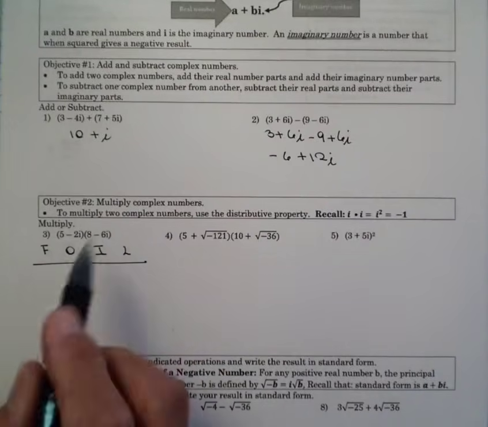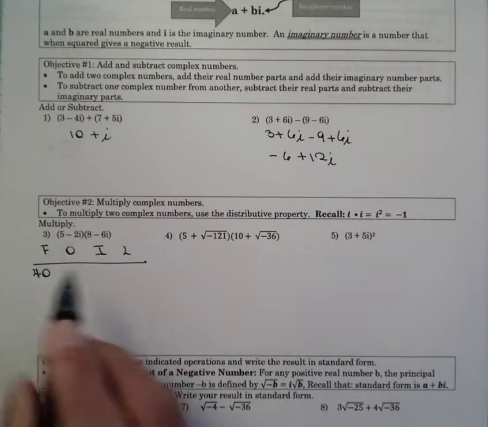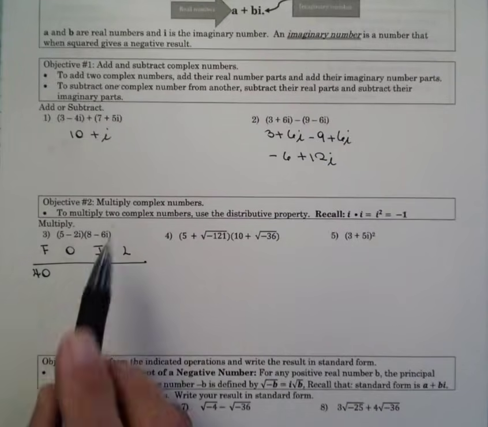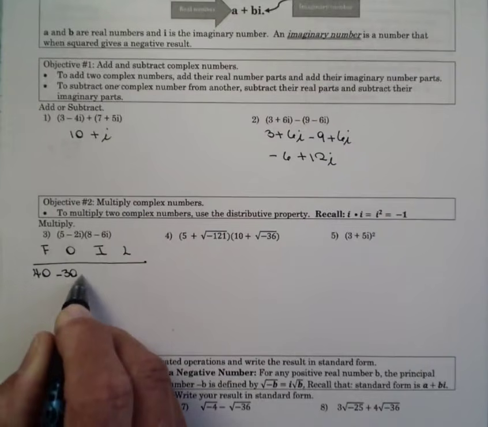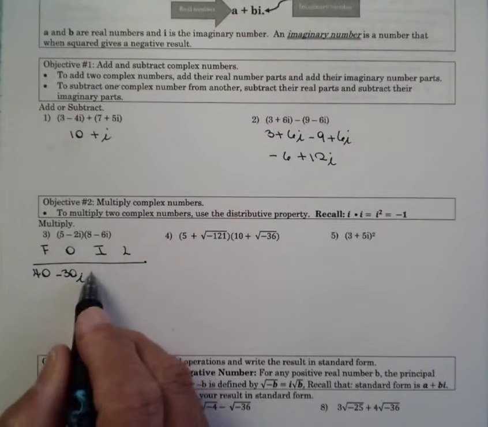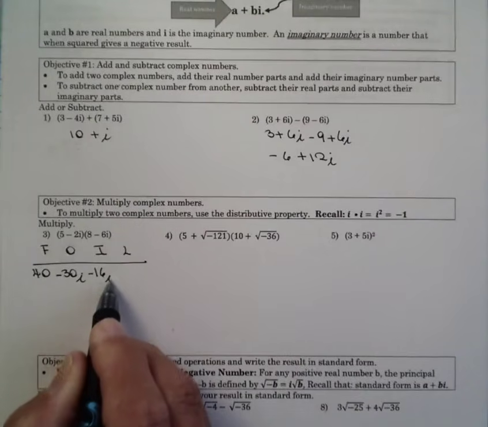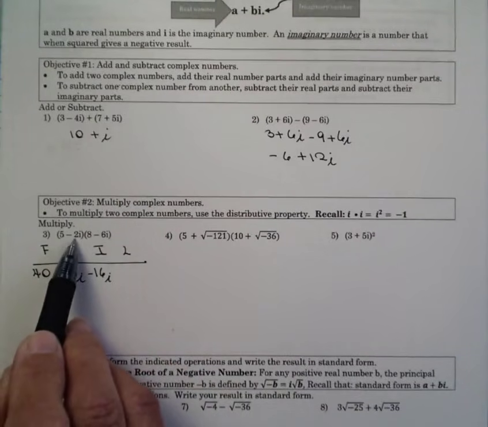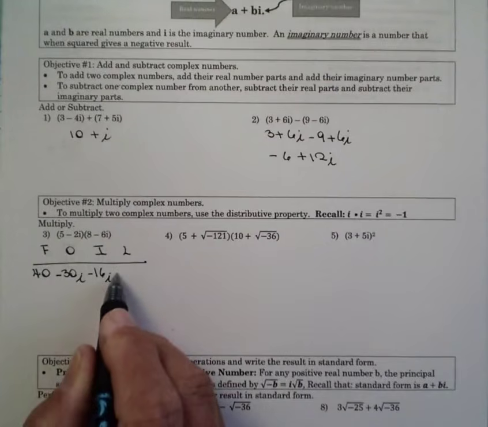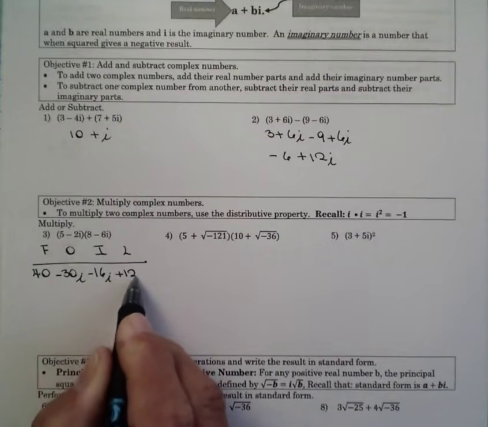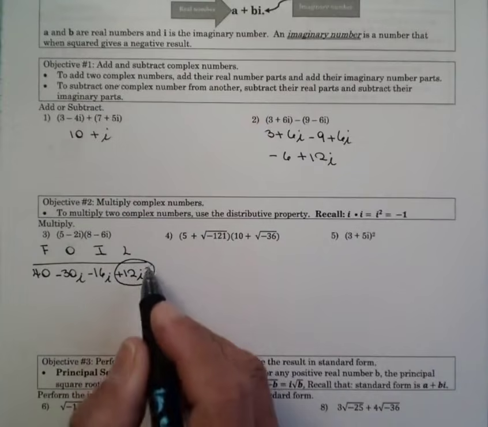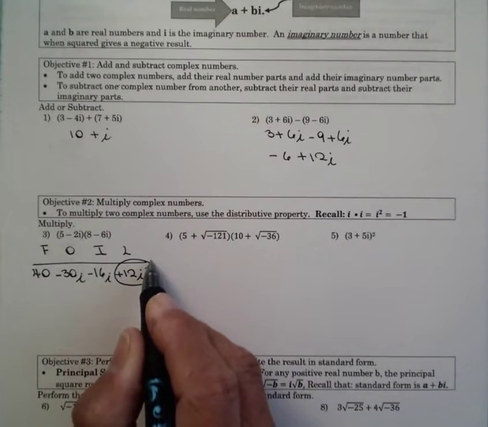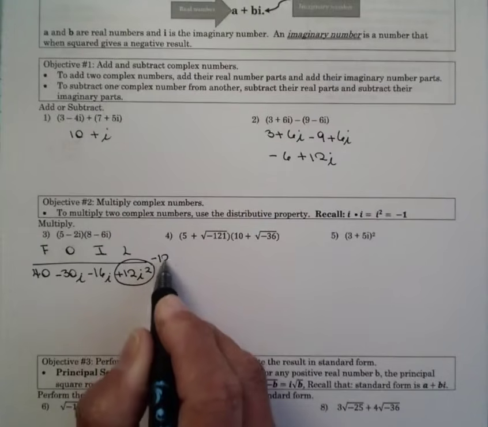First terms is the 5 times the 8, and that would give us 40. Outside is the 5 times the -6. Be sure you watch the signs. It's going to give us a -30i. Inside, -2i times 8, -16i. And last terms is going to be -2i times -6. Well, negative times negative gives us a positive 12, and that's going to be i squared. And as soon as we have an i squared, we recognize that it's a -1. So -1 times 12, I'm just going to circle it and replace this with -12.